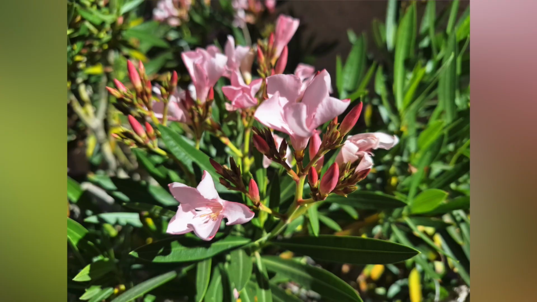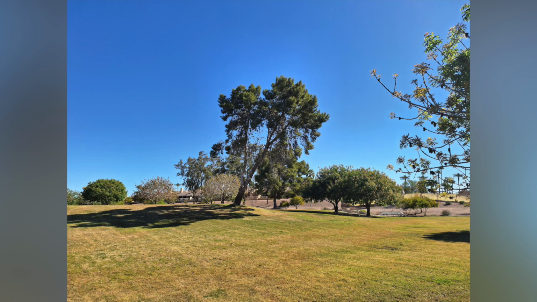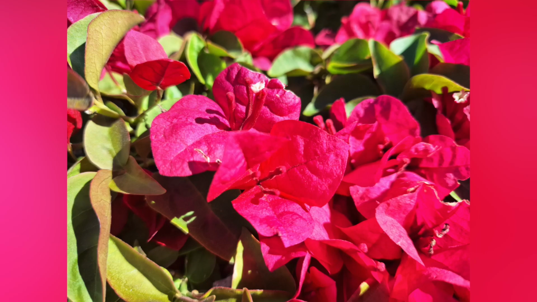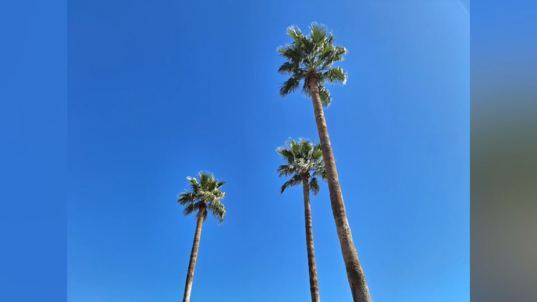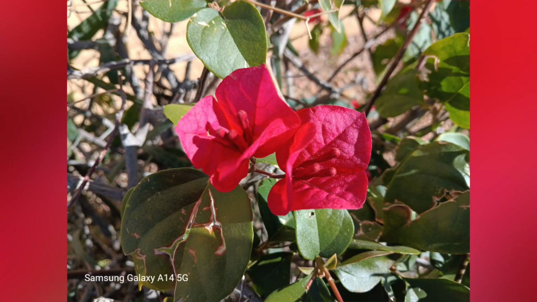Now, to give you an idea of what they can do, first, here's some pictures taken with the Samsung Galaxy A54 5G. Overall, definitely some great quality here, and the colors especially look really nice. So if you are looking for a more affordable mid-range phone that has maybe not quite at the level, but is approaching flagship level when it comes to photo quality, the Samsung Galaxy A54 5G is going to be a great choice. And then here's some pictures taken with the Samsung Galaxy A14 5G.